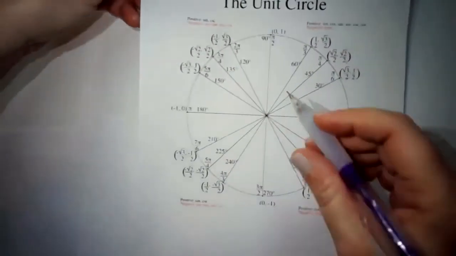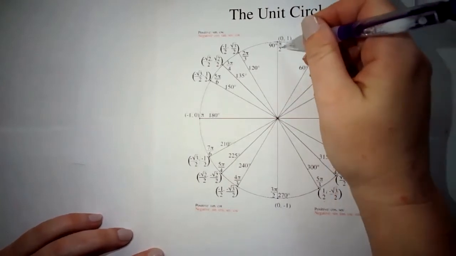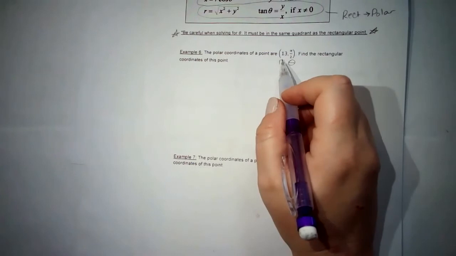Now, before we start switching over and converting, let's think about where this point is in our mind. Where is this theta located? Pi over 2. You can look at your unit circle, but where is pi over 2? Yeah, it's like 90 degrees. It's this positive portion of the y-axis. Everybody agree with that? And our r is positive.